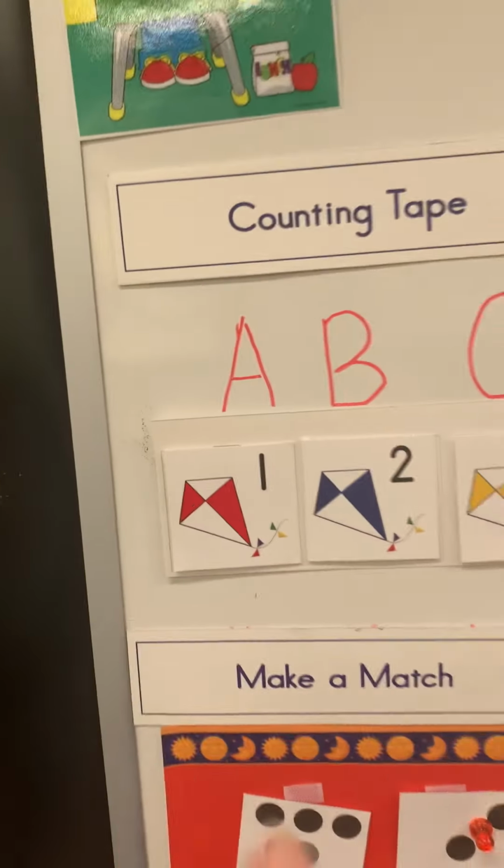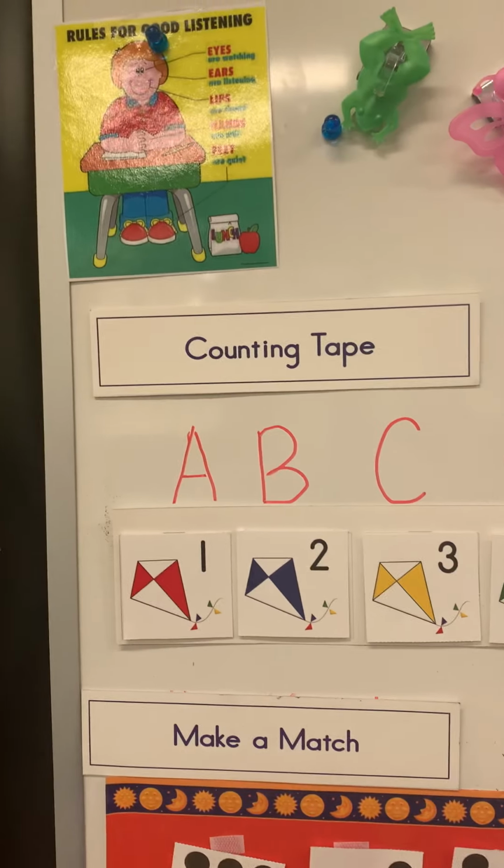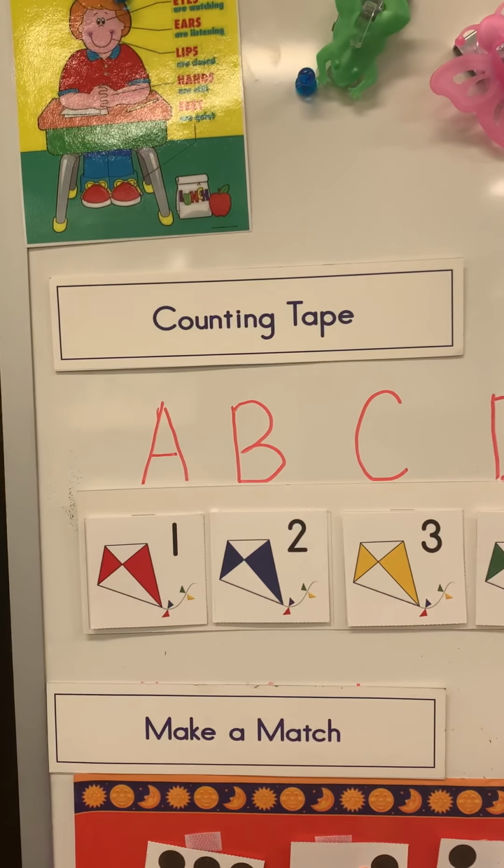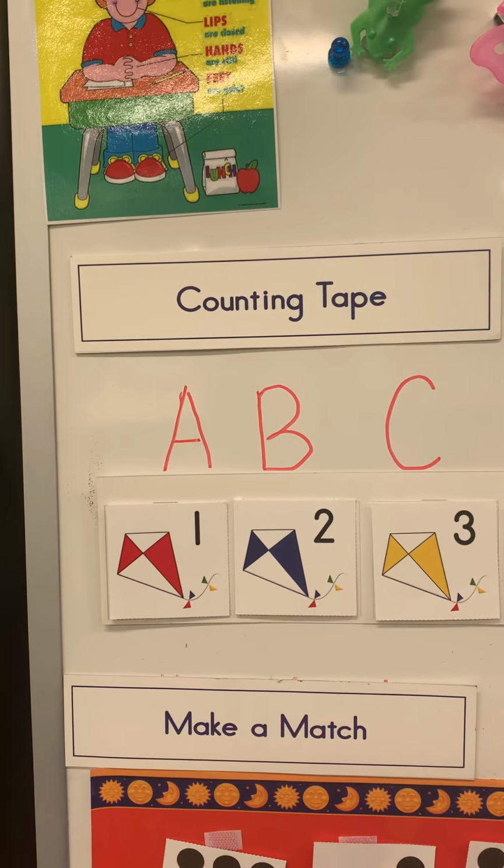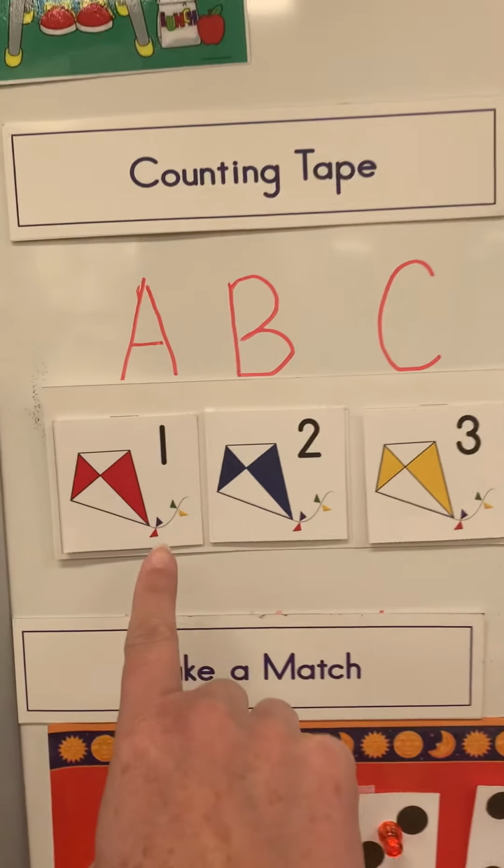So here is our counting tape. Let's count by ones one more time until we get to our day of the month, which is 21. Okay, here we go. Ready?